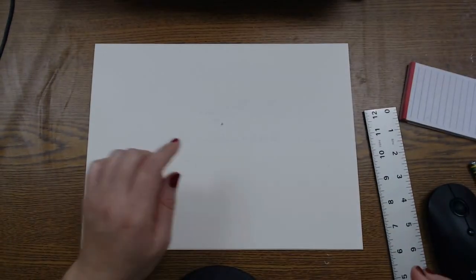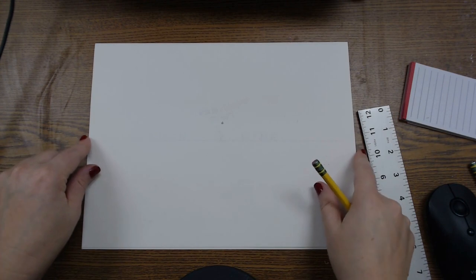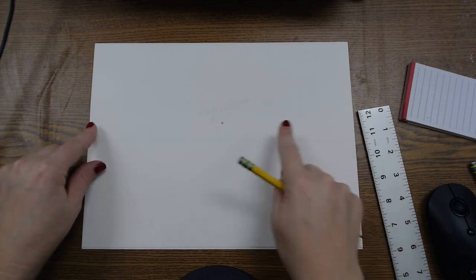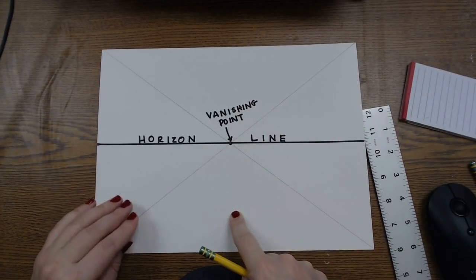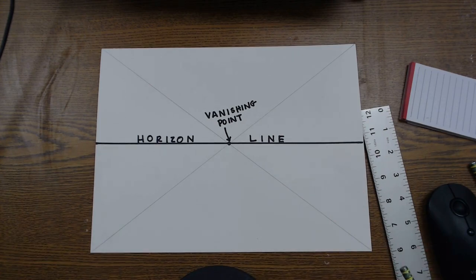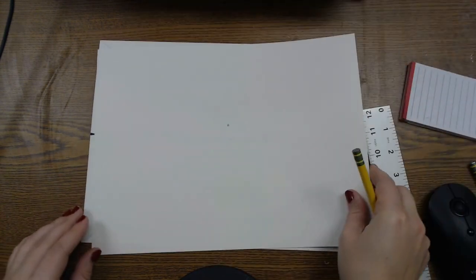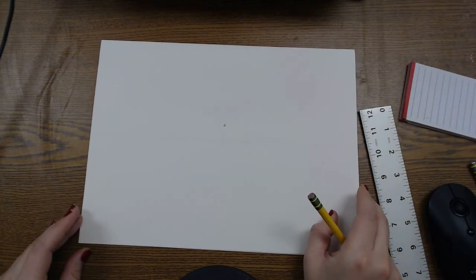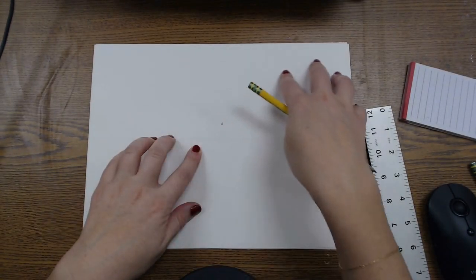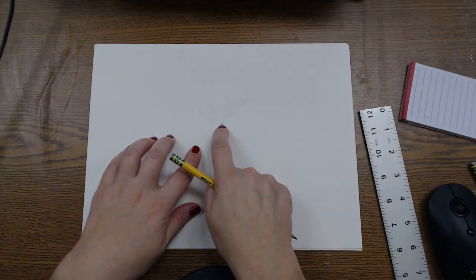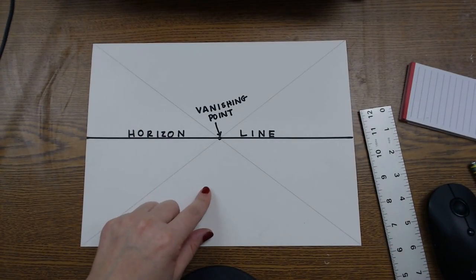After that, I'm going to decide where I would like to place my horizon line. Remember, the horizon line is the line where the sky meets the ground. So I am going to put my horizon line a little bit higher than this one. That means I will have more of a road in the center and a little bit less sky because it's a little bit higher than this one. This one is directly in the middle.